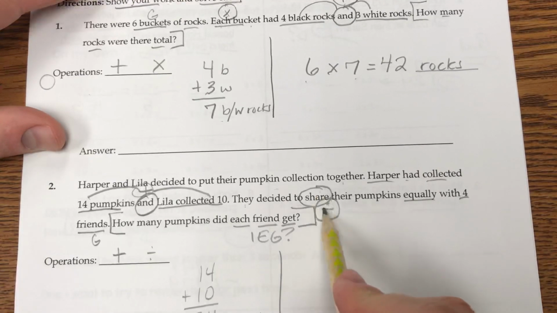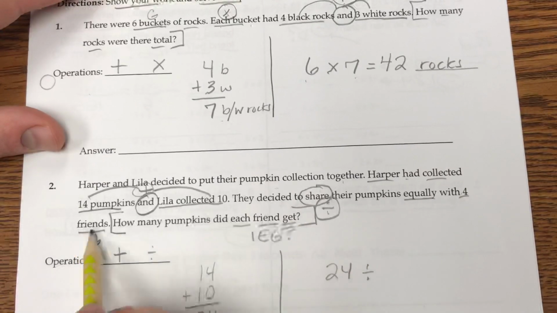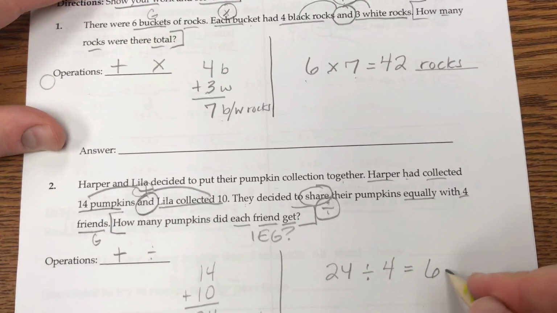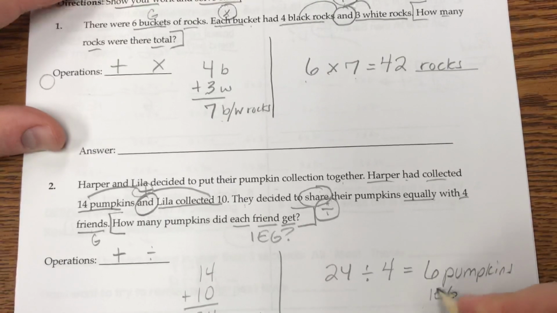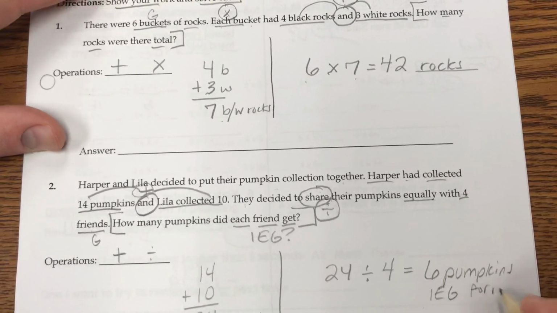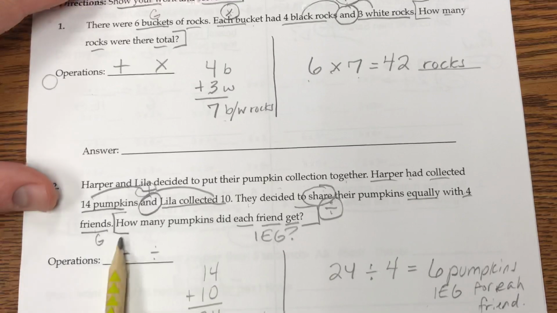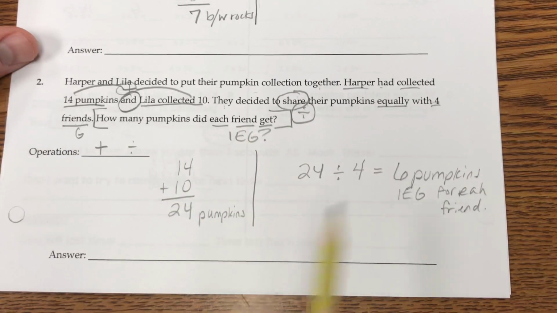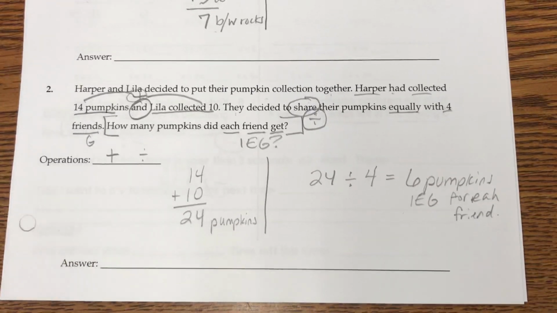And then we're going to go ahead and share those pumpkins now. So 24 divided by the 4 friends equals 6 pumpkins. We know it's IEG, or for each friend. Okay, and then we need to answer the question here. So how many pumpkins did each friend get? Each friend got 6 pumpkins. All right, so make sure you have everything that I have.